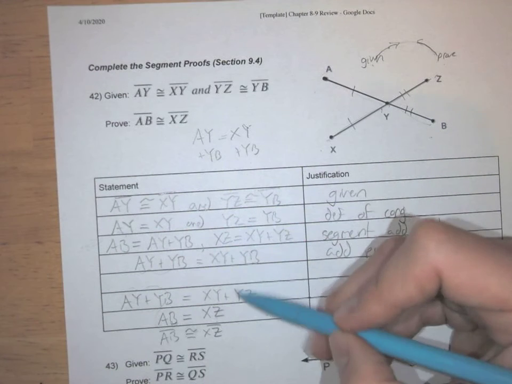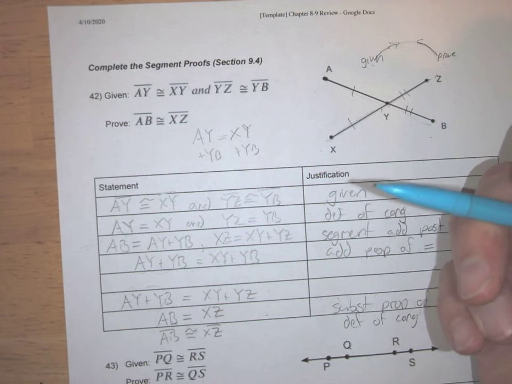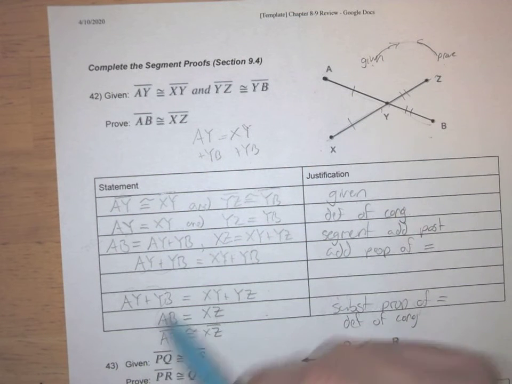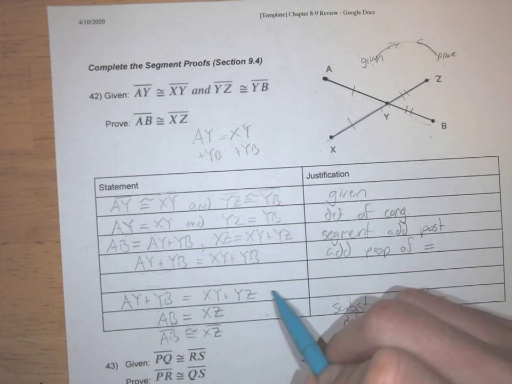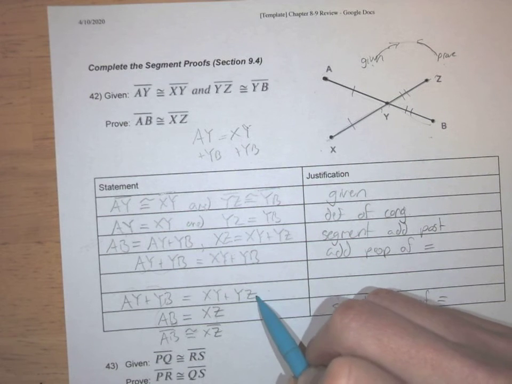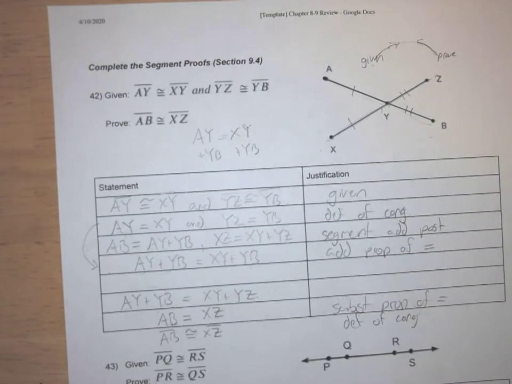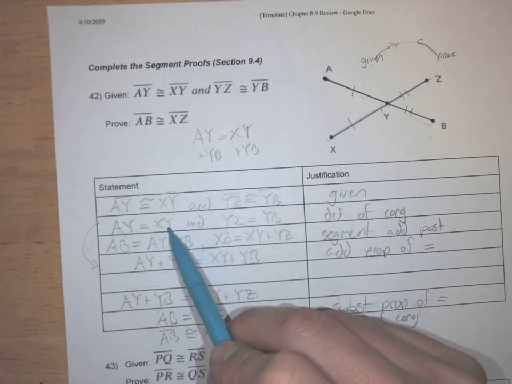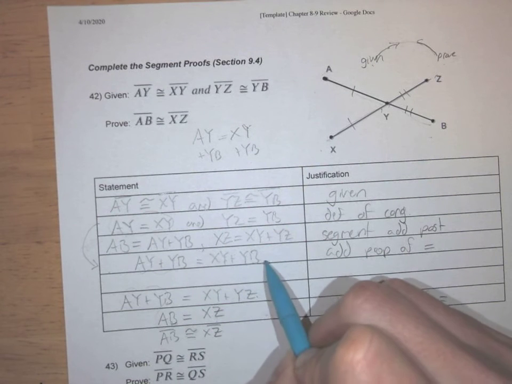Now this almost matches this, so we're pretty close to finishing this up. The only thing is, how do we get from here down to here? Okay. This statement right here follows from this statement. AY is equal to XY, then AY plus YB is XY plus YB.